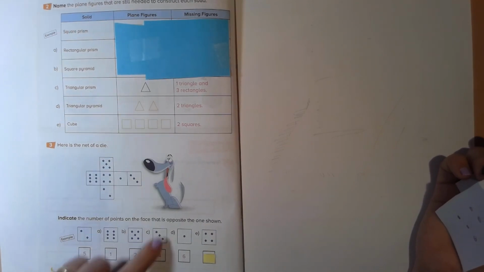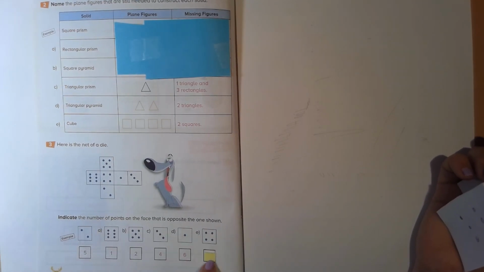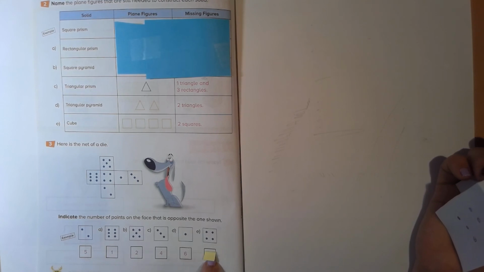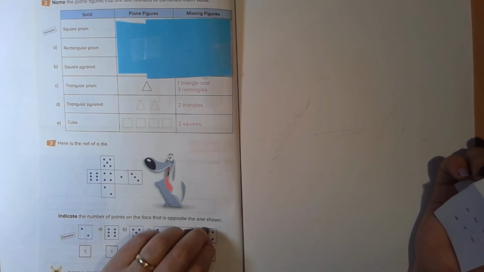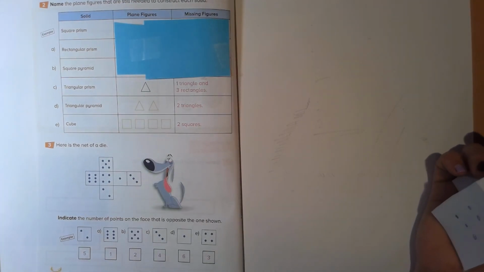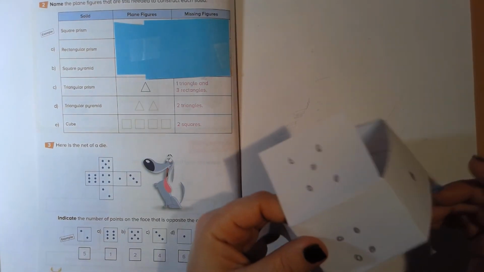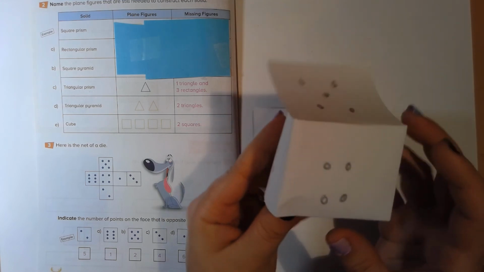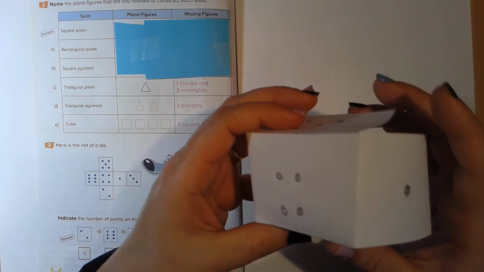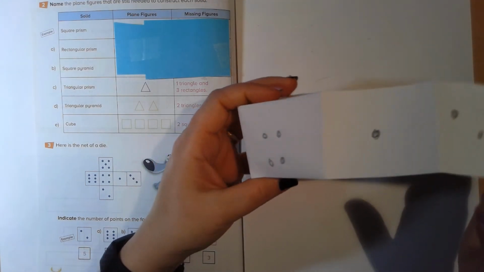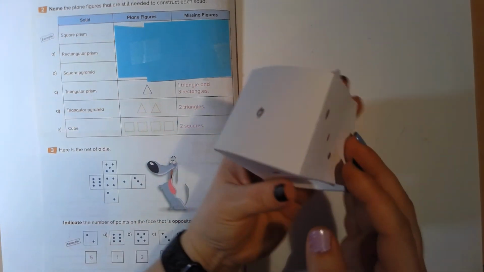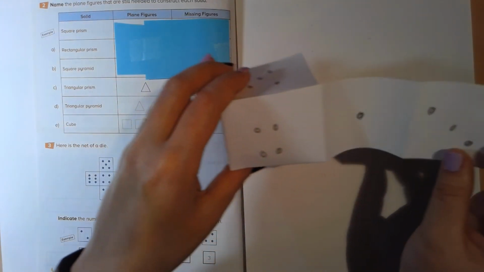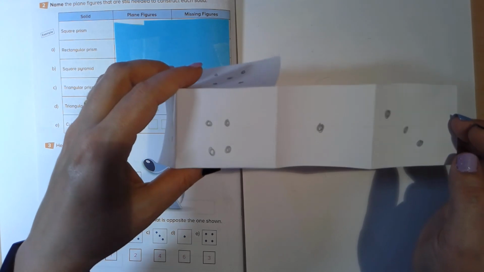So if the opposite of 3 was 4, the opposite of 4 should be 3. Yeah, I heard it. Of course it is. 3. Let's check it out. If we look at 4, we spin it, the opposite is going to be 3. 3 and 4. Opposite sides.